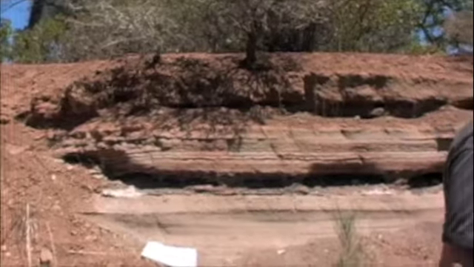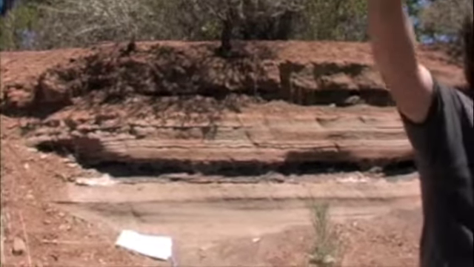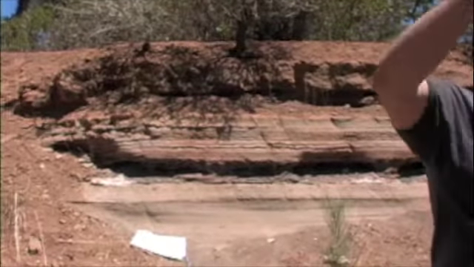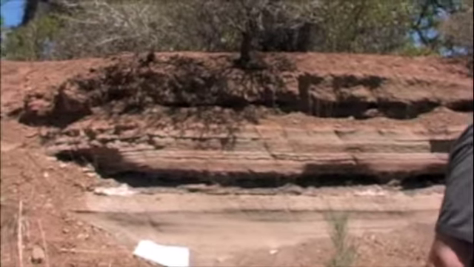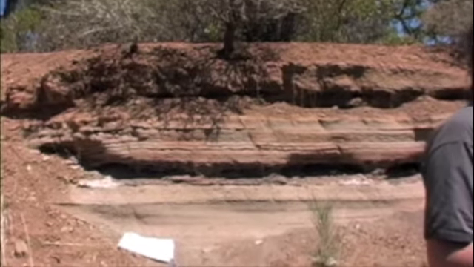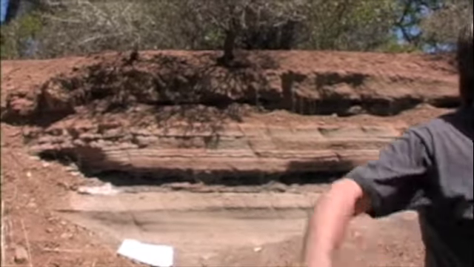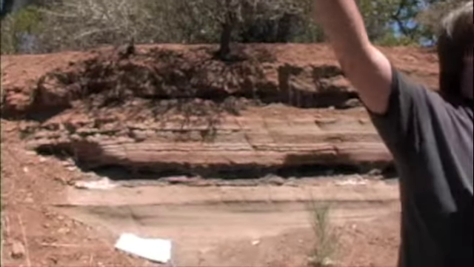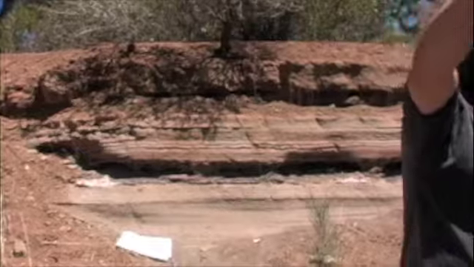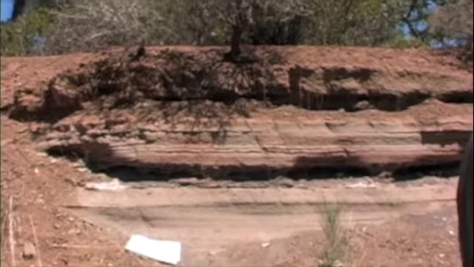We actually took a bunch of flow indicators about a year ago up here, and the flow indicators are all southwest to west in these outcrops through here. That actually kind of fits with a little bit of the modern drainage pattern, which is out of the east with the Pit River and moving to the west. So a southwest-west pattern is rather consistent with that whole story.